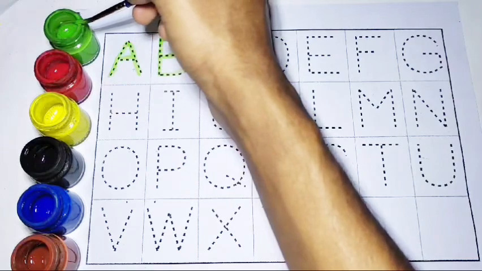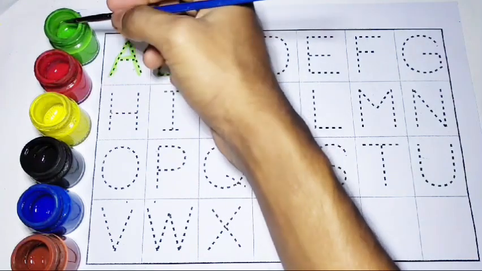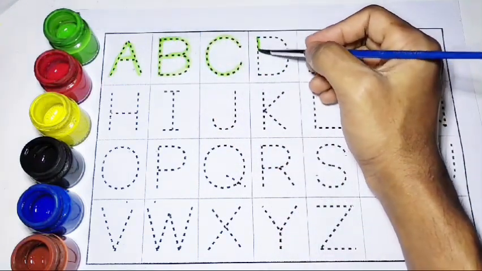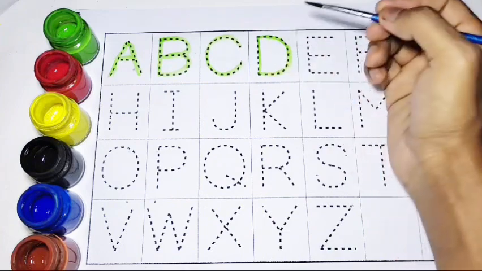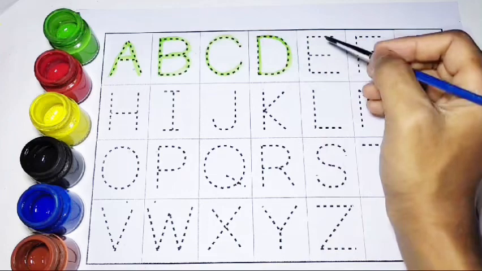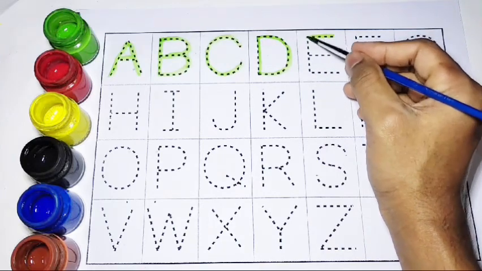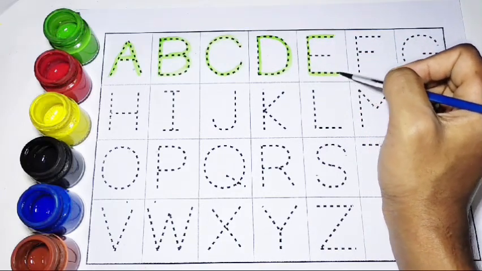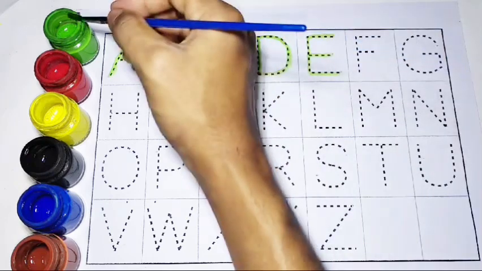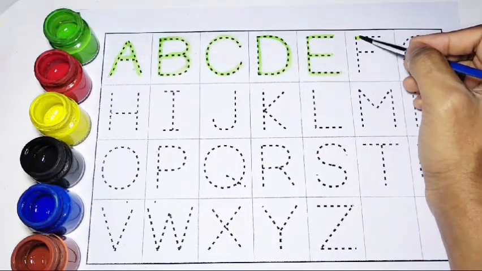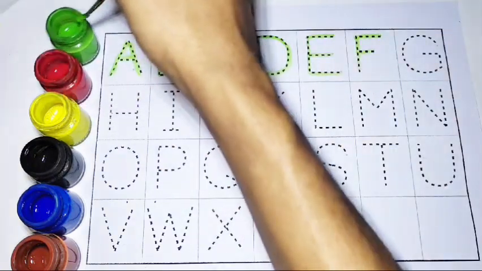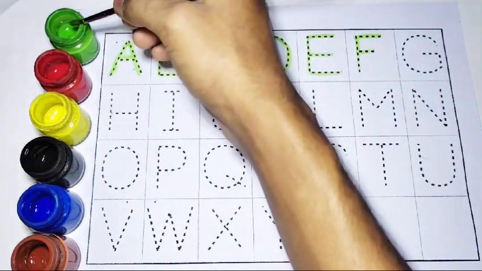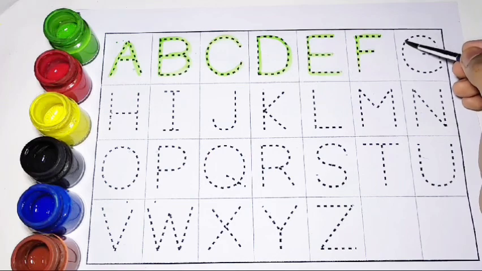The next one is D. D for doll. Now we draw E. E for egg. The next one is F. F for fish. Now we draw G. G for goat.